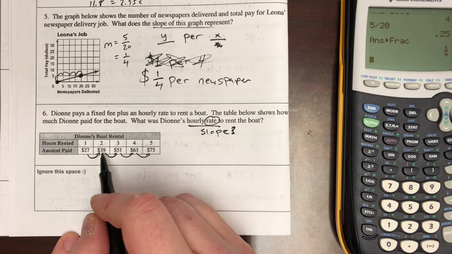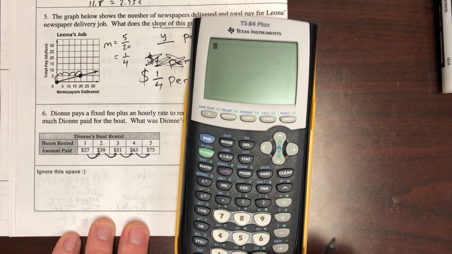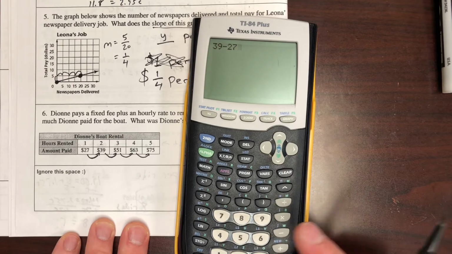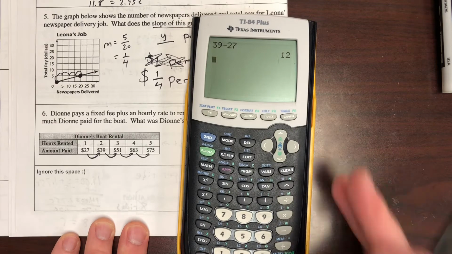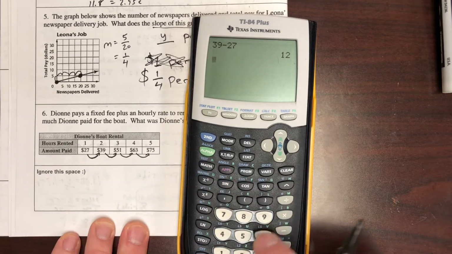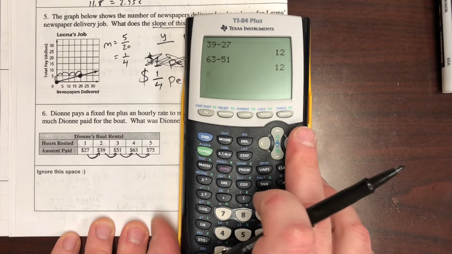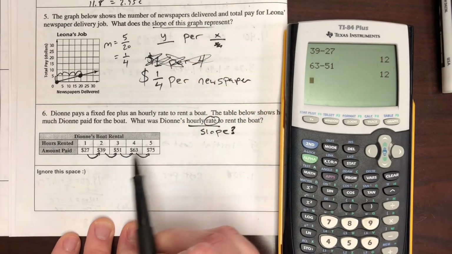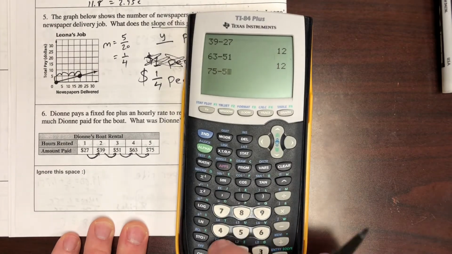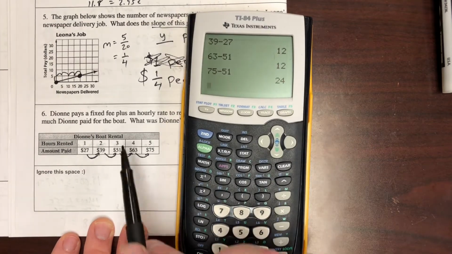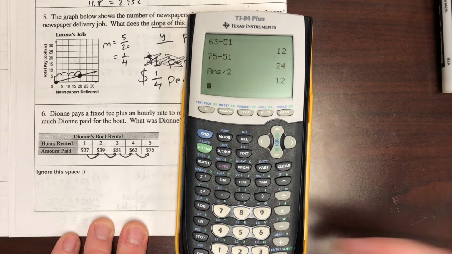27 to 39. We could do 39 minus 27 if you can't figure out what it is. A lot of people will just look at that and know that it's 12. And that's fine, but you could do 39 minus 27. You could do 63 minus 51. You could even do something silly, like 75 and 51. If I do 75 minus 51, I get a different number, but that's because it was from 3 to 5, so I would divide that by the 2 hours.